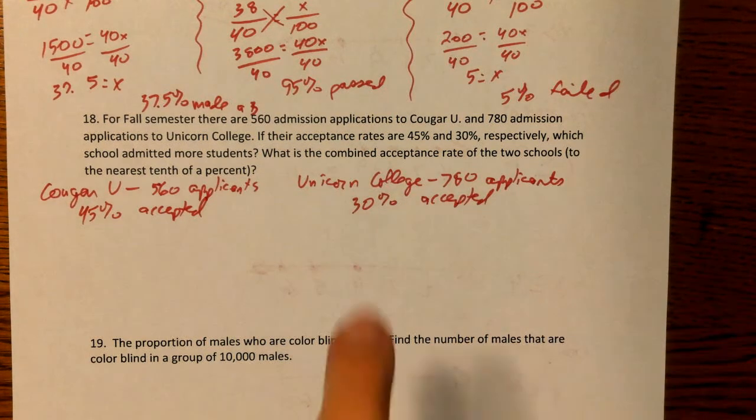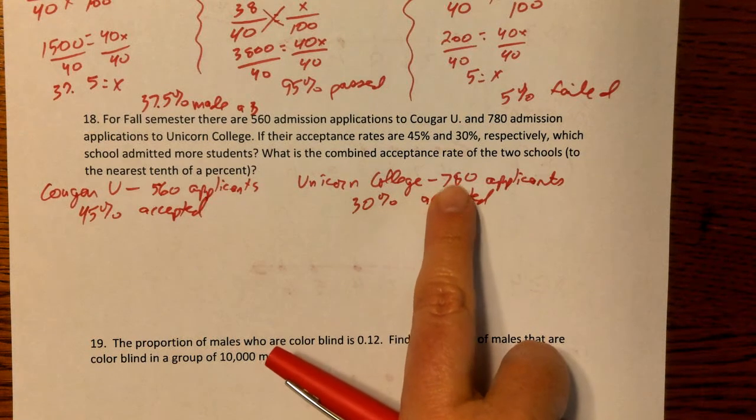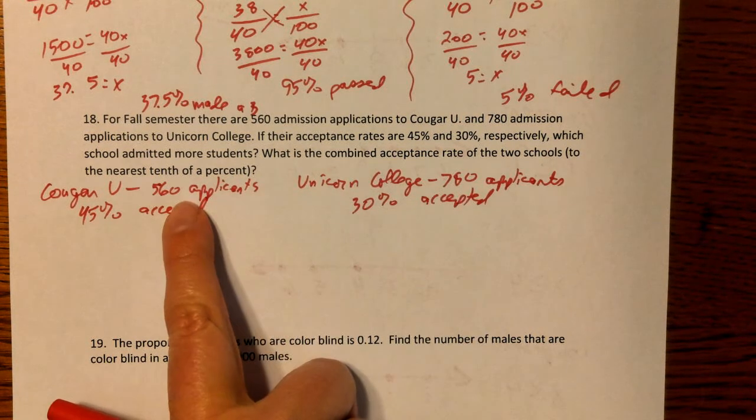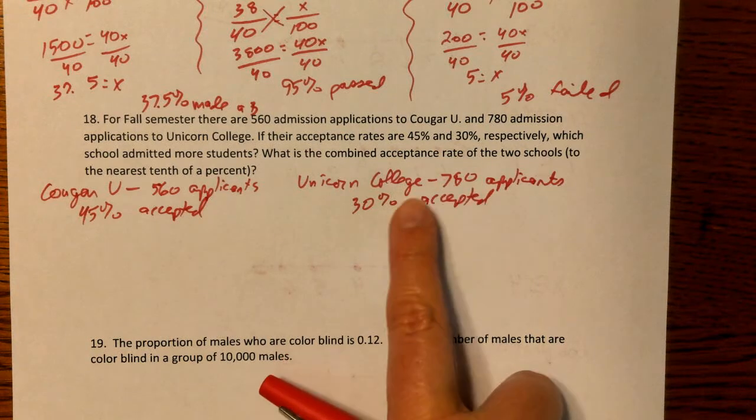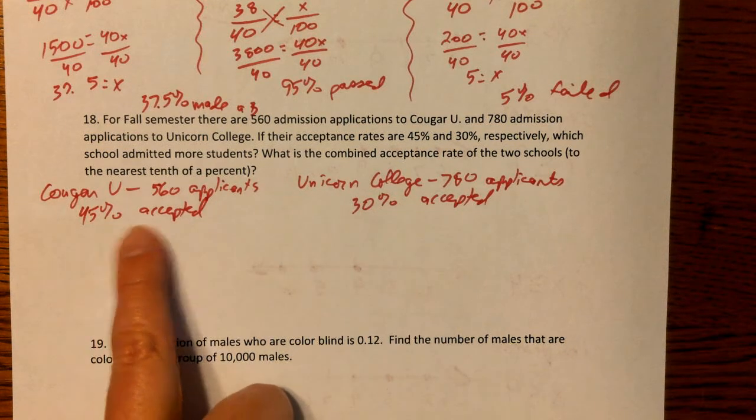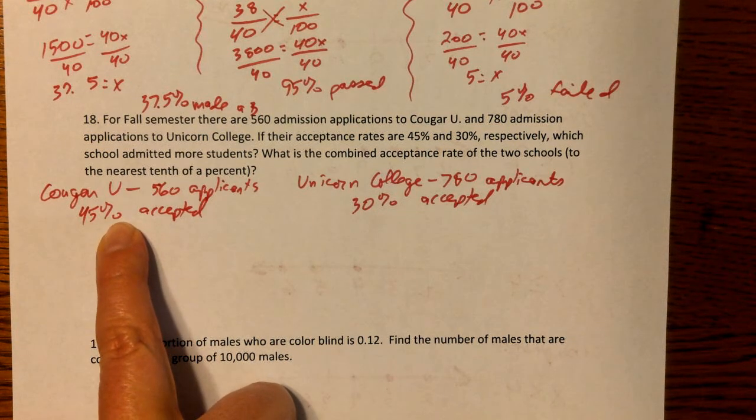Now, notice what happened here. Unicorn College had more applicants, right? They had 780 compared to 560 at Cougar U. So Unicorn College had more applicants. But 30% of their students were accepted, and that's lower than the 45% accepted at Cougar U.